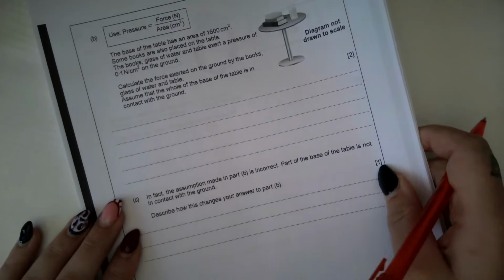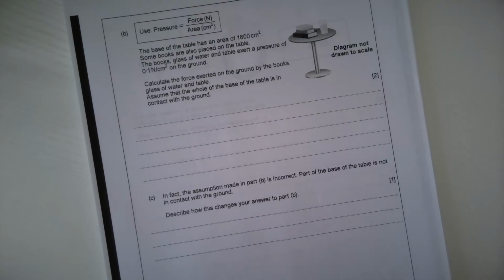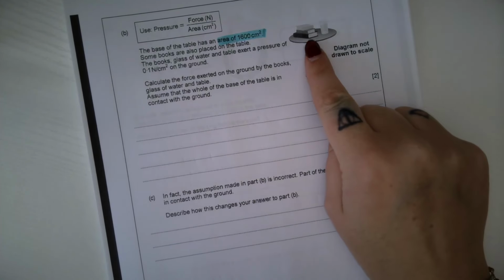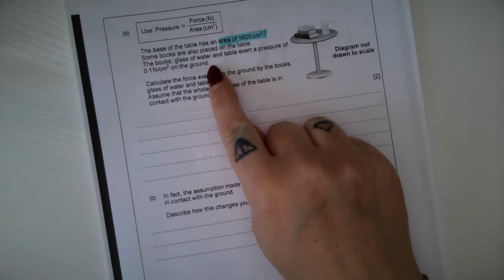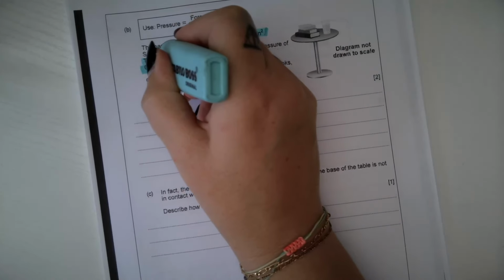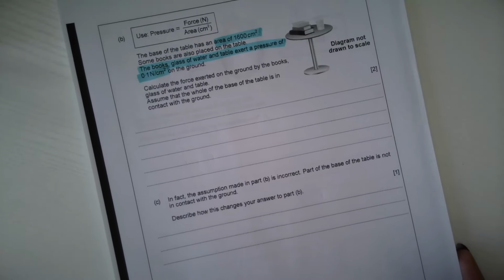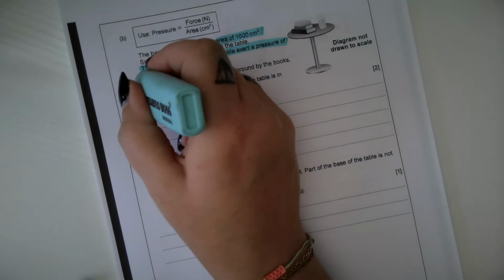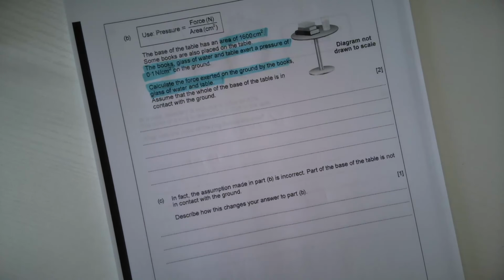So we're using the formula for pressure, so force divided by area. The base of the table has an area of 1,600 centimetres squared. Some books are also placed on the table. The books, the glass of water and the table exert a pressure of 0.1 newtons per centimetre squared on the ground. So that's the books, the water and the table. Calculate the force exerted on the ground by the books, glass of water and table. Assume that the whole of the base of the table is in contact with the ground.